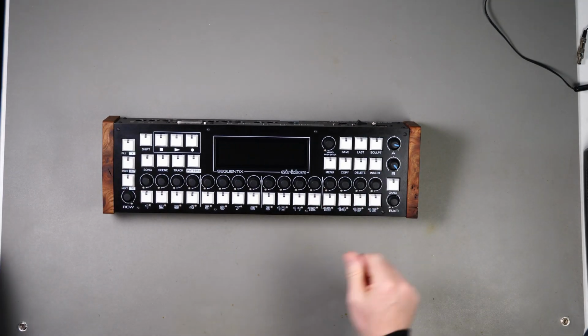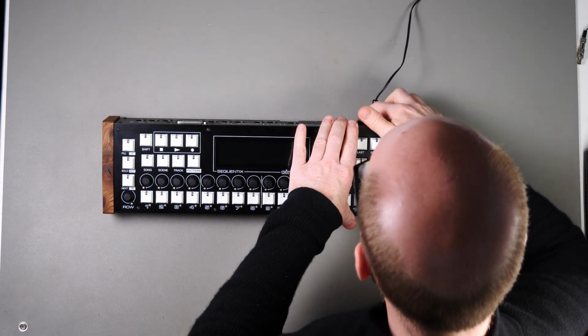And that's our full upgrade to Cirklon 2 spec complete.